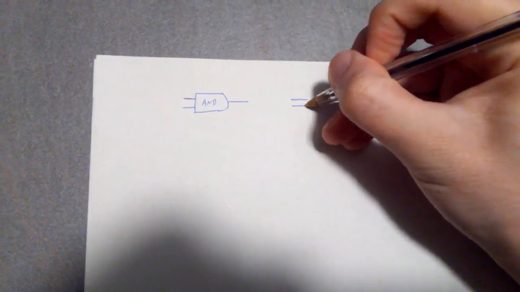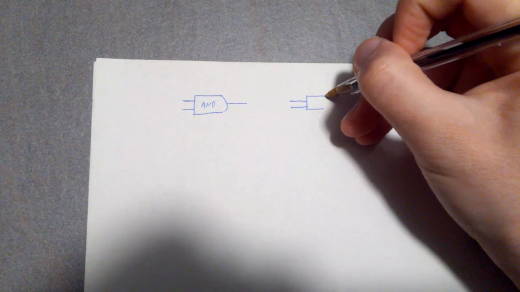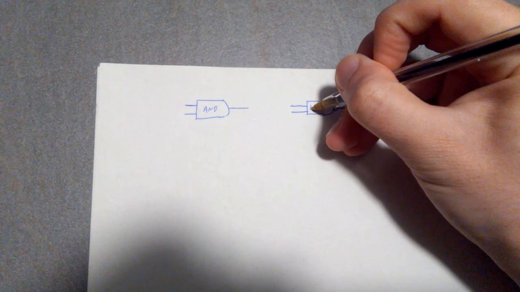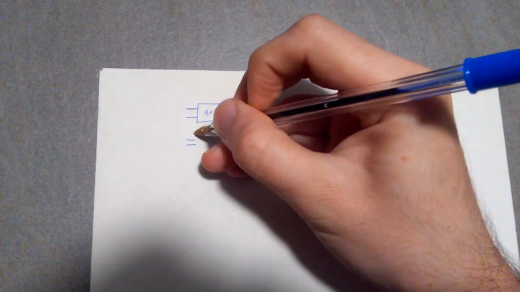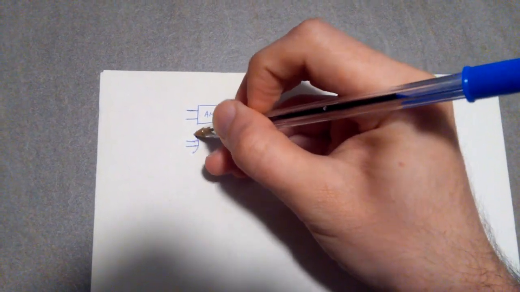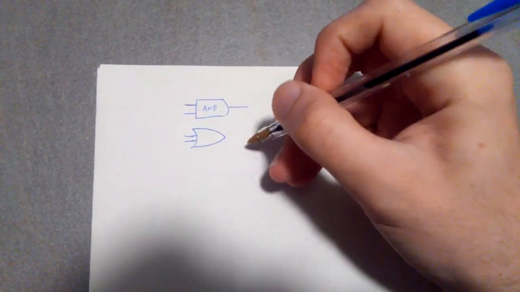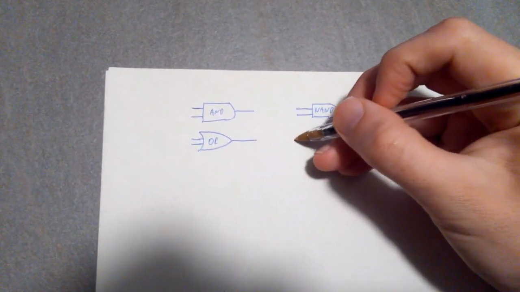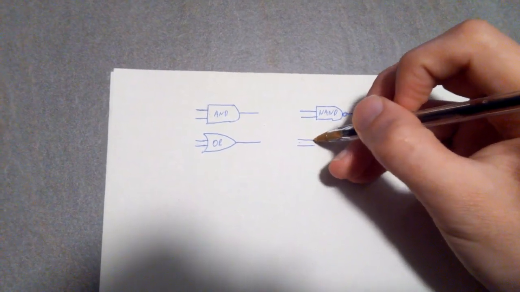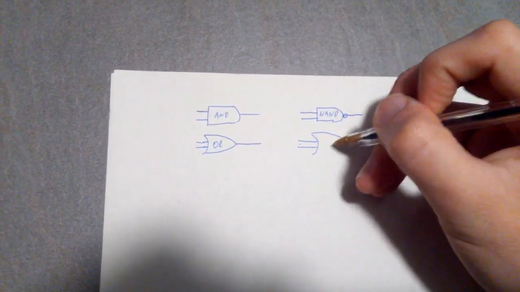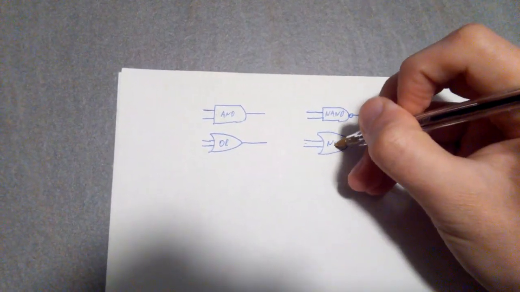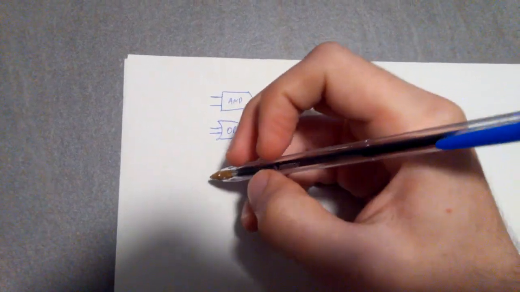This one here is an OR gate. This one here is a NOR gate.